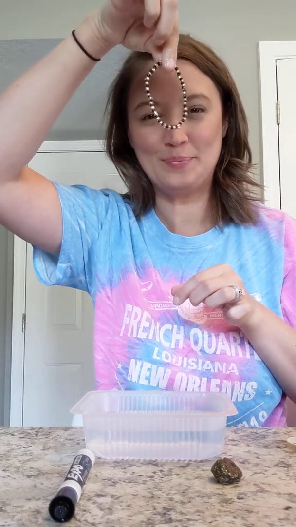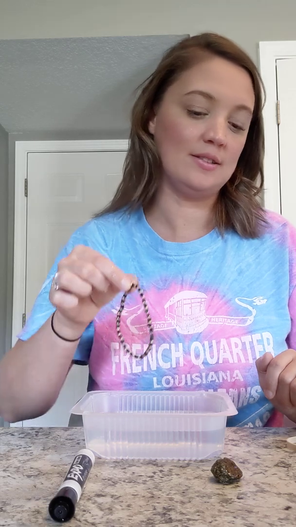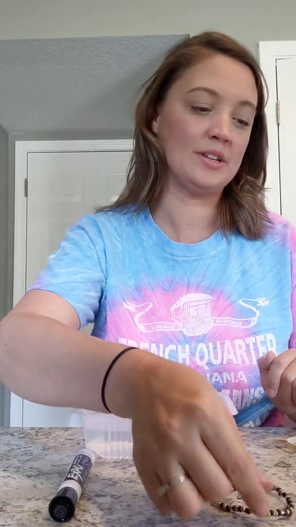All right, next I'm going to try a bracelet. Will it sink or will it float? It sank all the way down to the bottom. So just like the rock, the bracelet sinks.